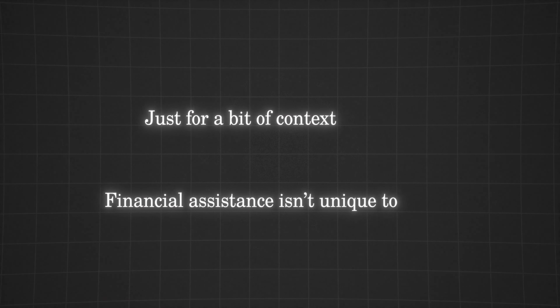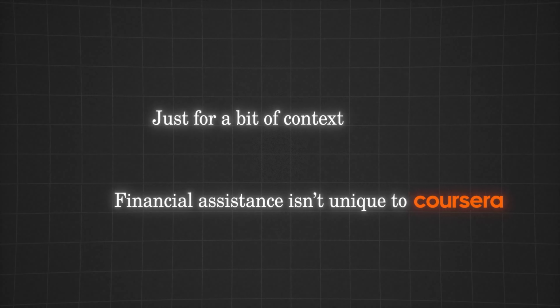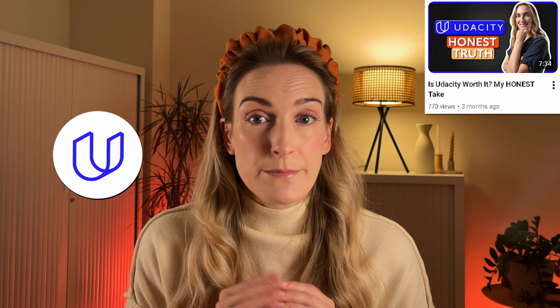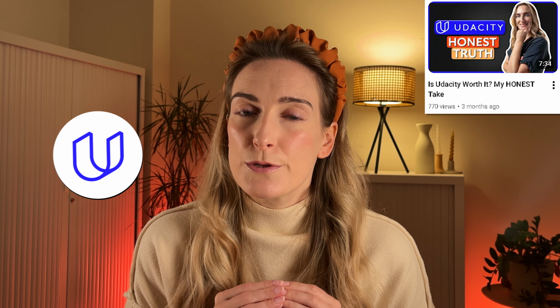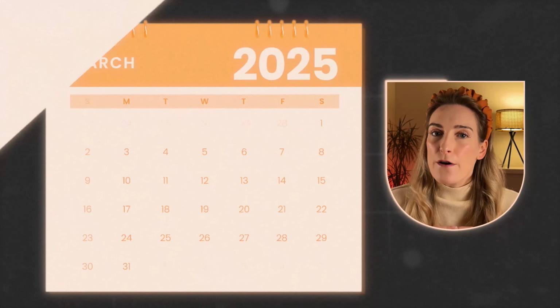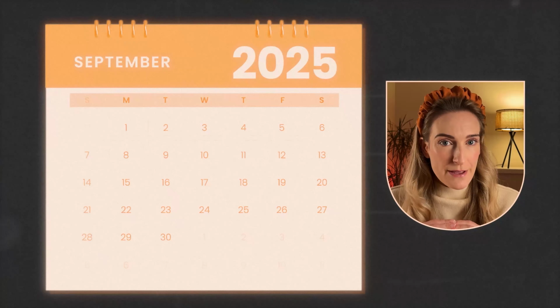And just for a bit of context, financial assistance isn't unique to Coursera. edX offers financial assistance on many of their verified certificates, where you can get up to 80% off. Their application is similar but a little longer. Udacity runs scholarship programs from time to time, usually sponsored by companies like AWS or Google. These are great, but you can only apply during specific windows. It's not available all year round like Coursera is.